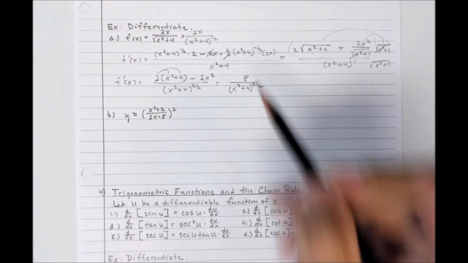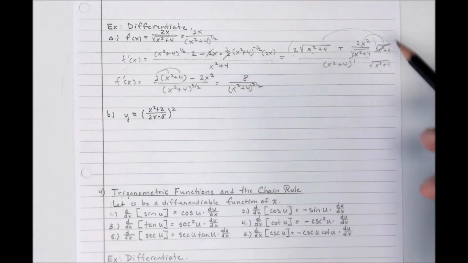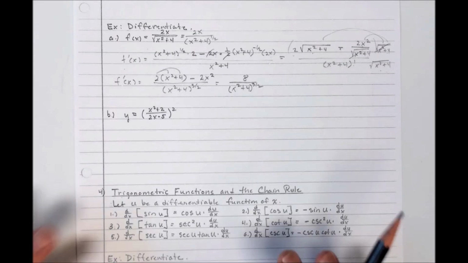Well, I bet when you were at this point in the problem, you didn't think it was going to simplify all the way down to this. And it just takes practice to get to the point that you can do this without it taking 3 times longer than it takes me. It just takes a little bit of practice to get good at this.